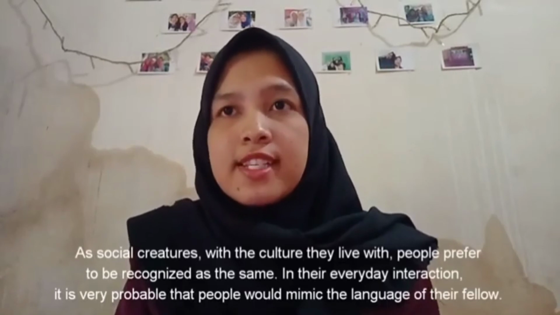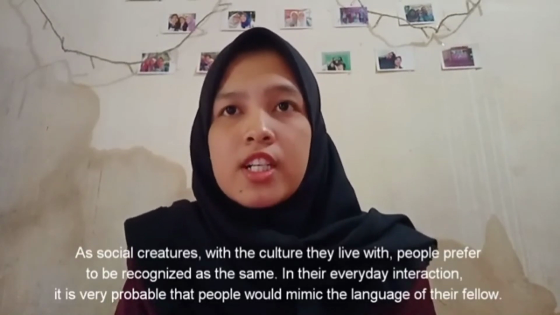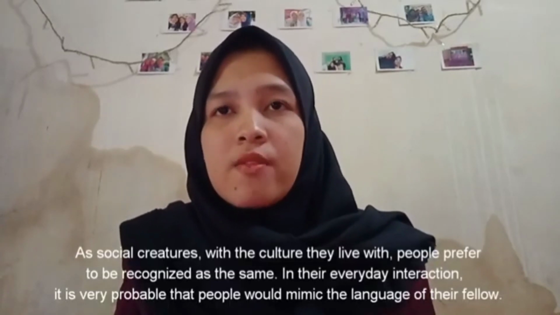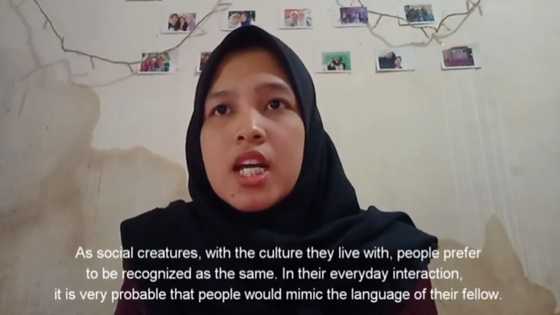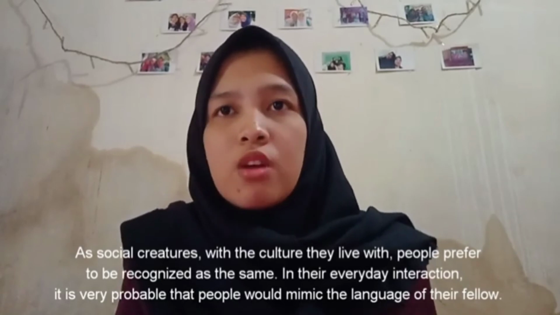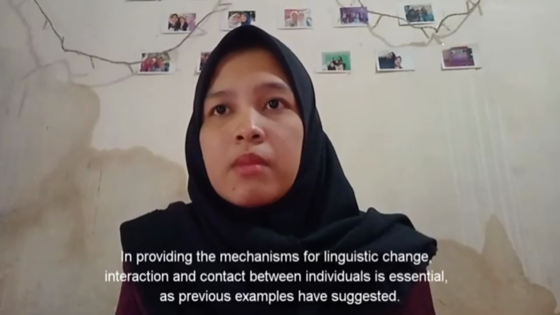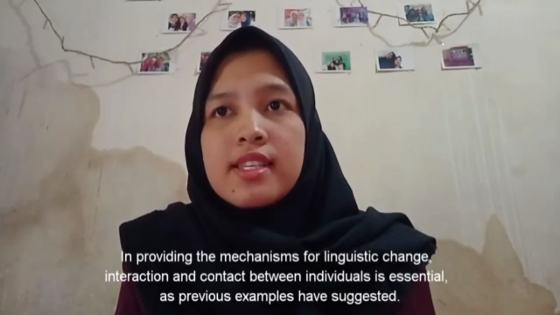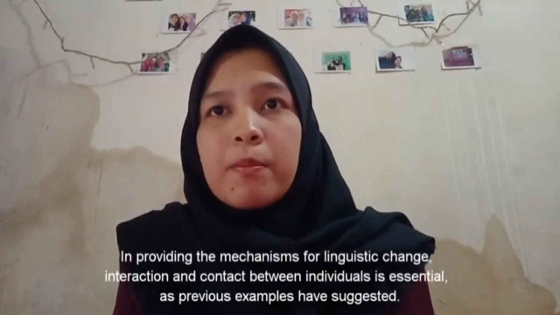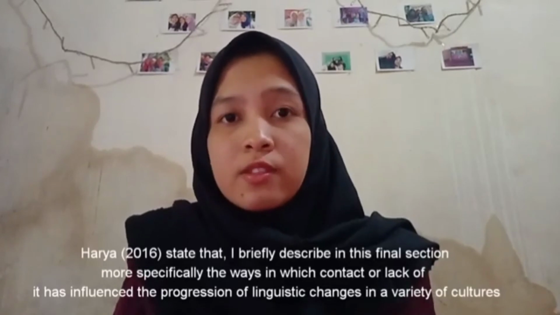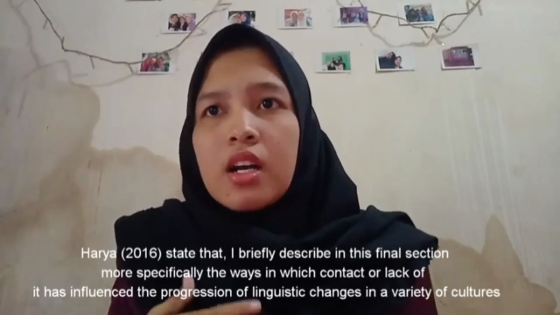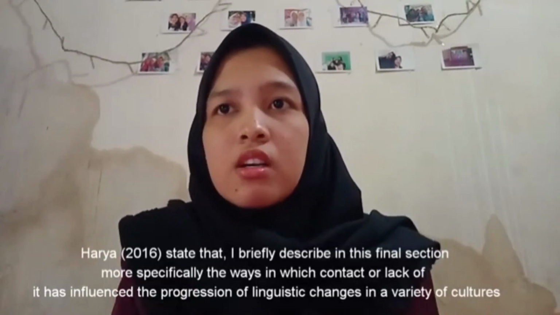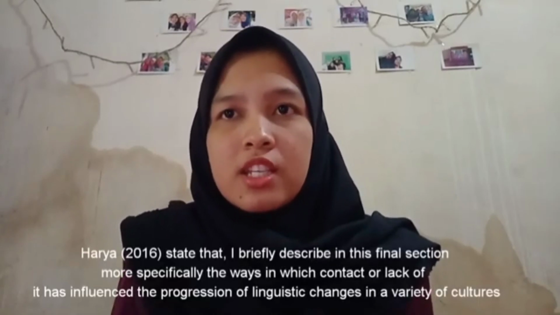According to Harya in 2016, in a social culture, people prefer to be recognized as the same as the culture they live with. In their everyday interaction, it is very probable that people would mimic the language of their fellows. In providing the mechanism for linguistic change, interaction and contact between individuals is essential, as previous examples have suggested. Harya in 2016 stated that I briefly described in this final section more especially the way in which contact or lack of it has influenced the progression of linguistic change in a variety of cultures.